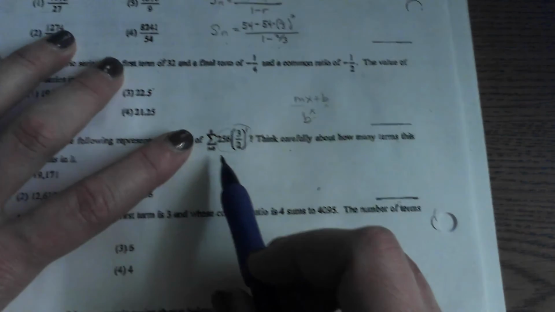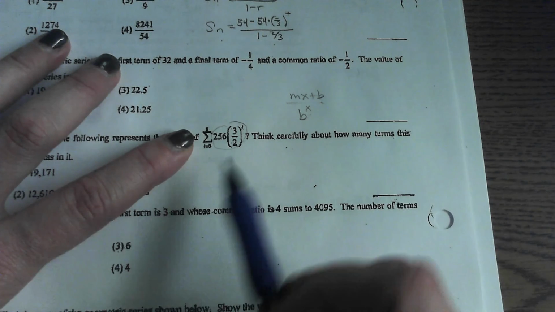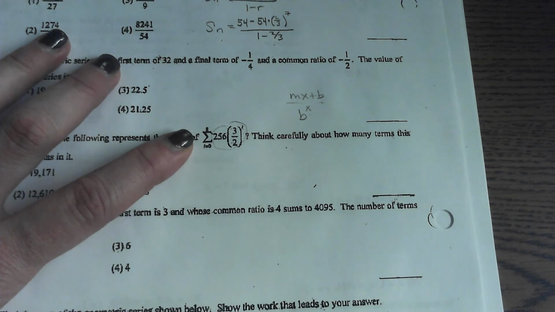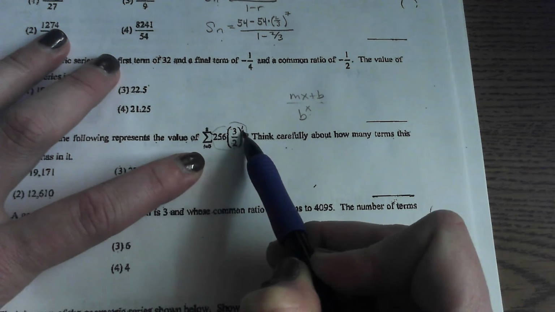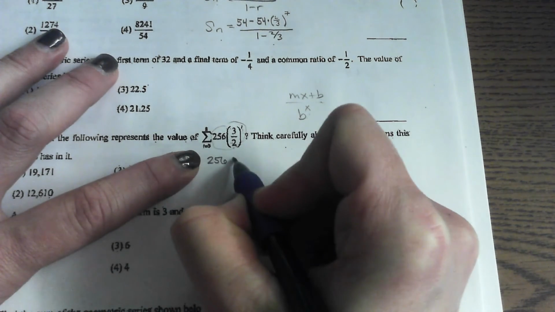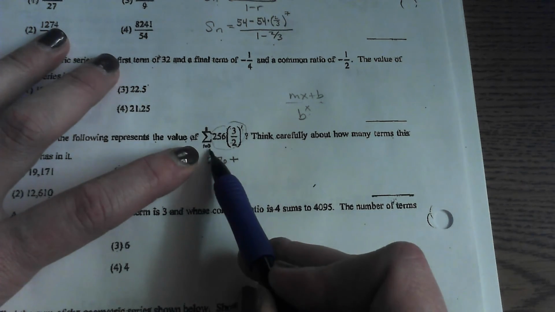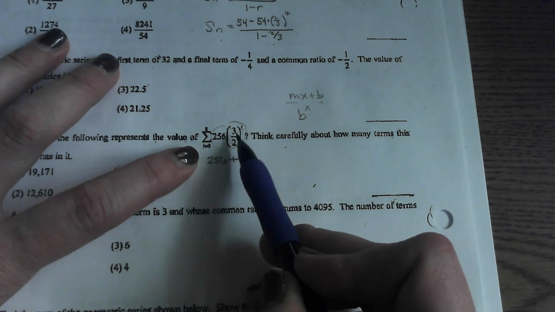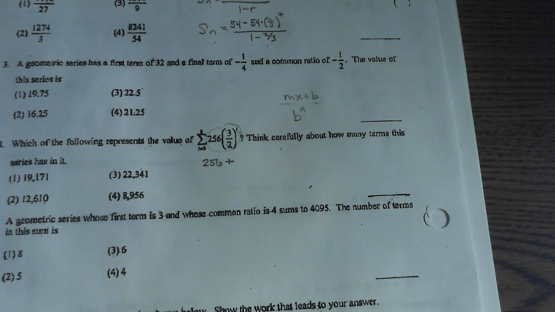So what I will tell you is if you're trying to decide whether it's arithmetic or geometric, just do the first couple of terms by hand. So plug in a 0. 3 halves to the 0 power is 1. 256 times 1 is 256. Plus, plug in your next term. We just plugged in a 0, so plug in a 1. So 3 halves to the first power is 3 halves. 256 times 3 halves is 384.